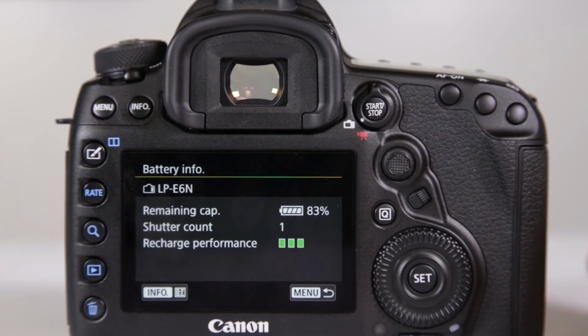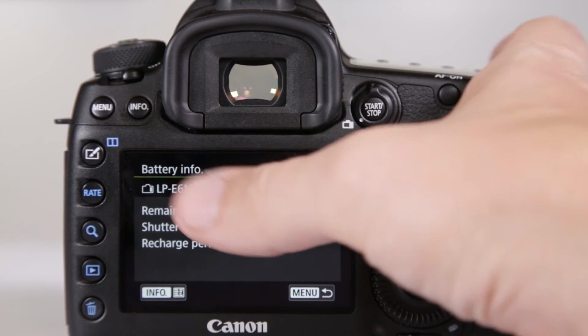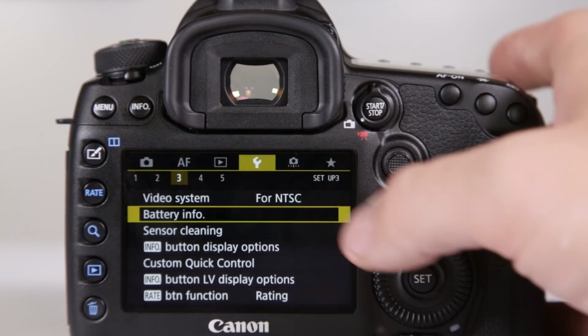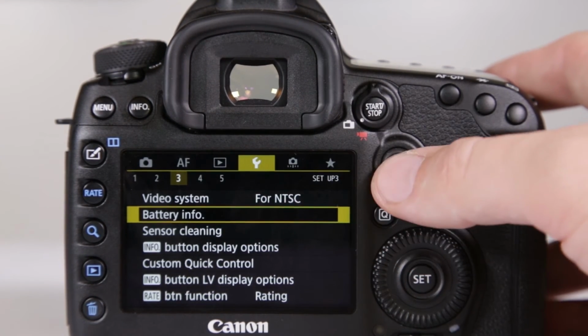If you have an off-brand battery, something that is not a Canon OEM battery, this battery info screen will not display anything. And in fact, I think battery info is usually blacked out.